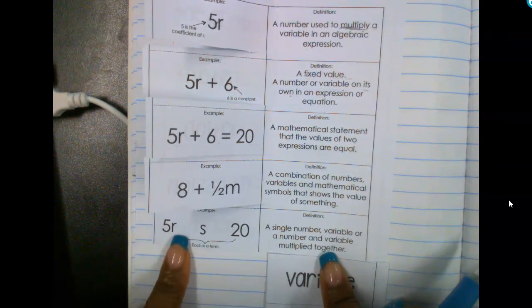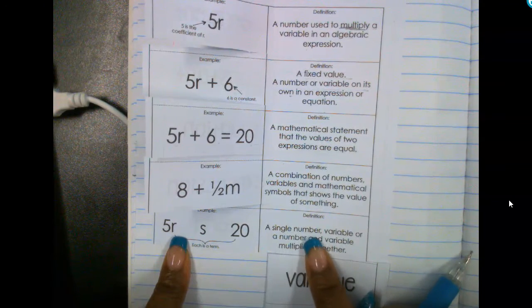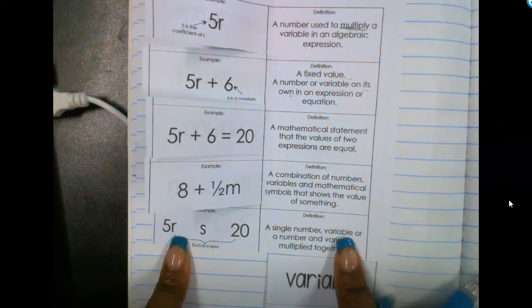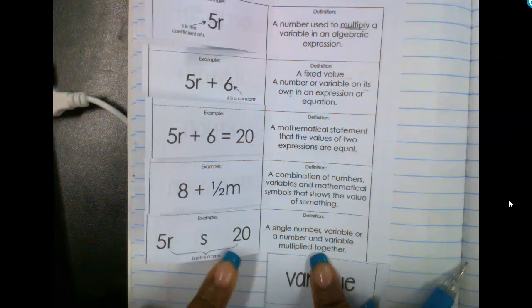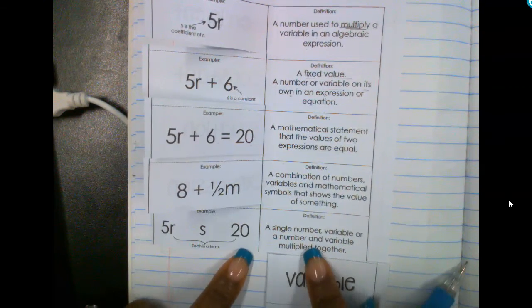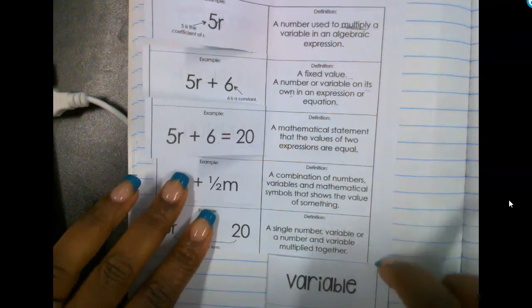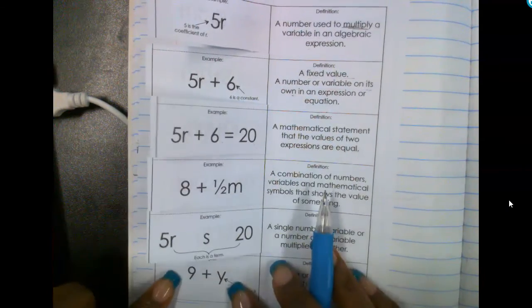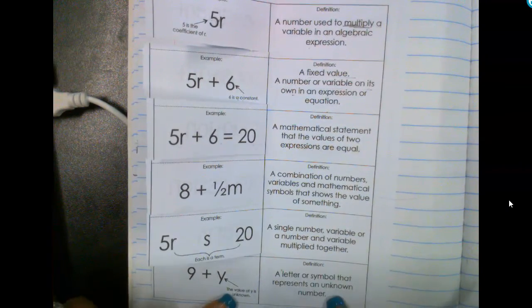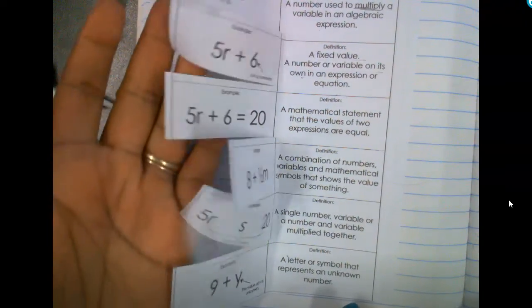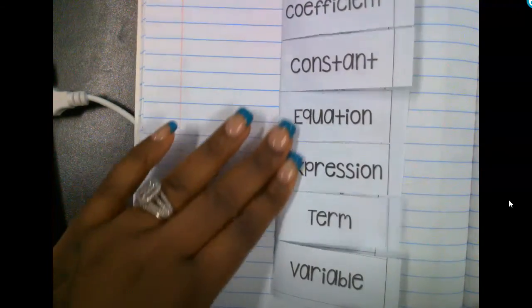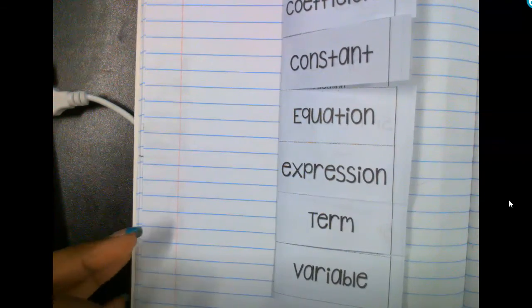Okay? Term. A single term. It can be a number. It can be a variable. It can be a number and a variable together. But terms are separated by addition and subtraction signs. A variable. Variable is an unknown. It's a letter or a symbol that represents a number that we don't know. Okay, so those are your definitions there. Please make sure you study your definitions.